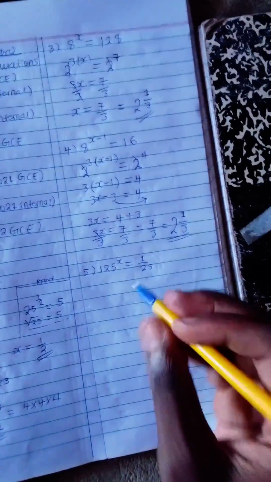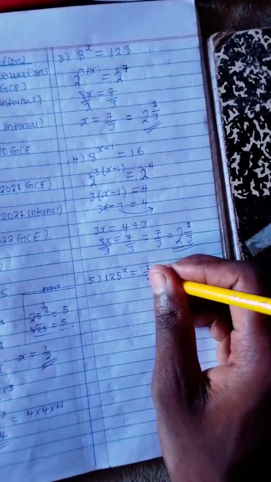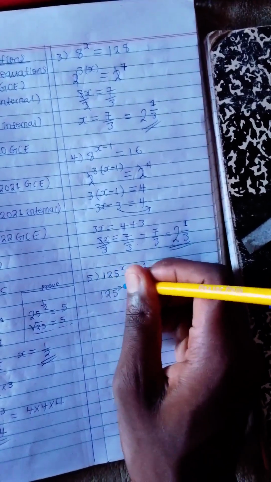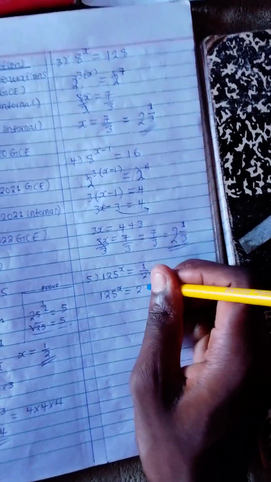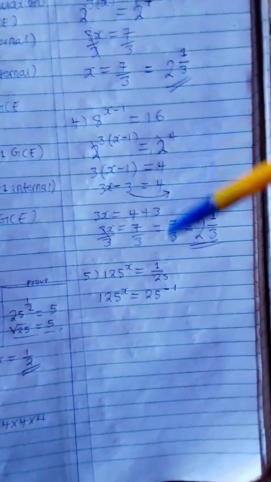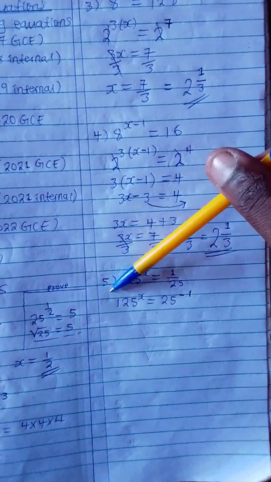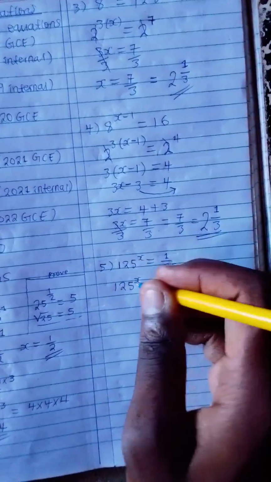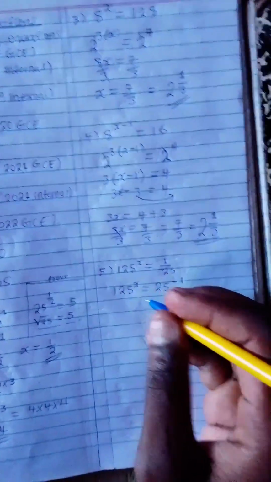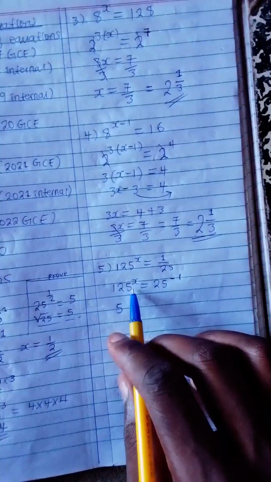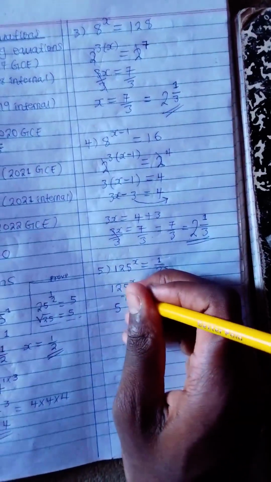So this is what we will do now. This part where there is 1 over 25 we will replace with 25 to the power negative 1. So 125 to the power x will come like that, should be equal to 25 to the power negative 1. So you look for a number. Raising 25 to a certain power so that you get 125 will be difficult because you can't find that number. So you can use a smaller number. For that one, let's use 5. So 5 should be raised to what power for it to give us 125? It should be raised to the power 3.